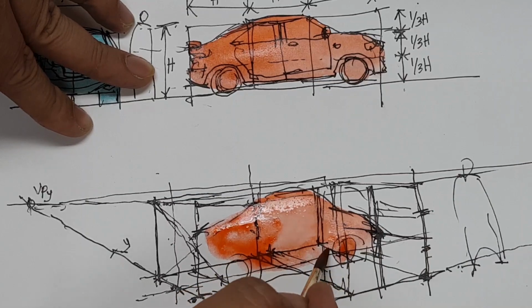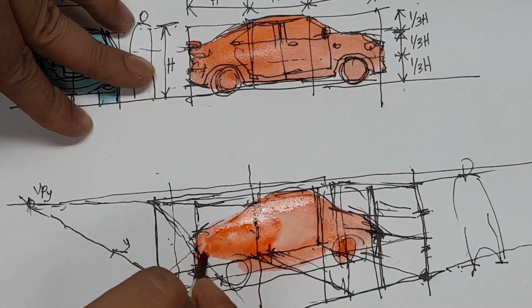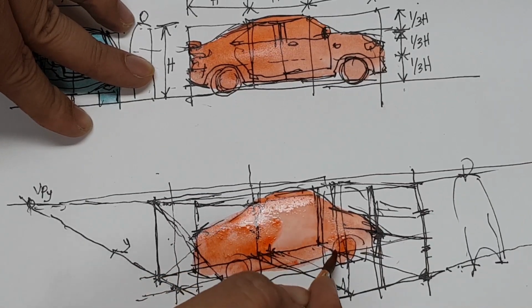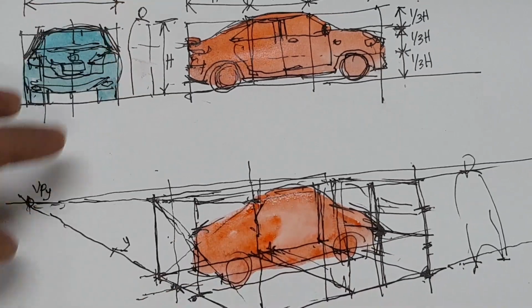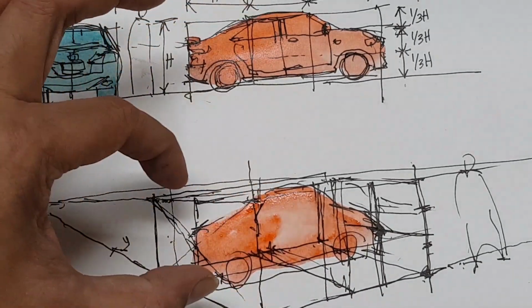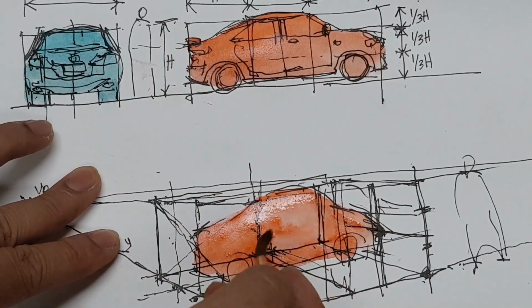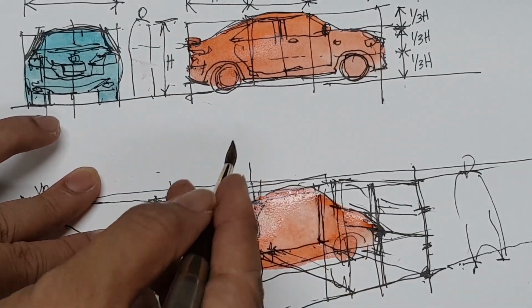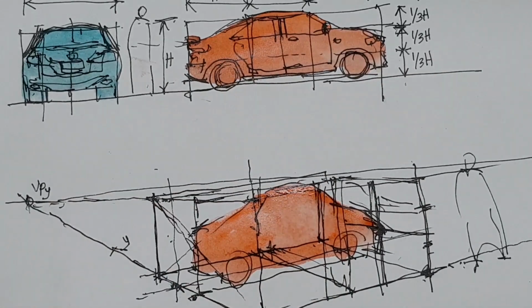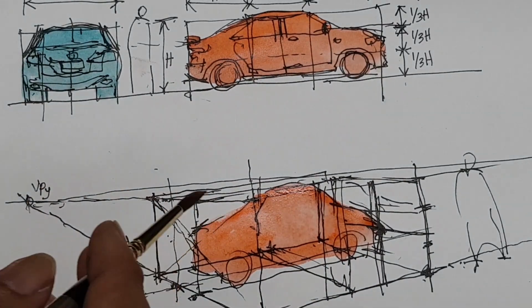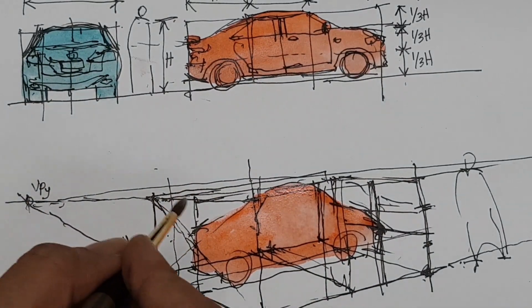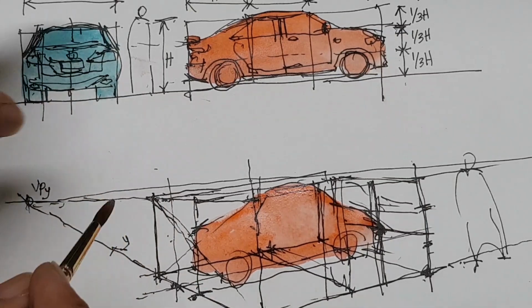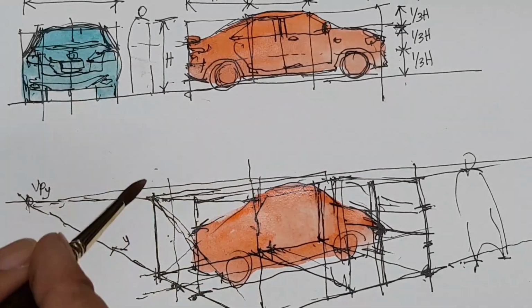That's the wheel, and there you go. So that's in perspective. This is on the center plane. So it's a cross section of the car, right? I'm just gonna wait for it to dry a bit, and then I'll color in where this elevation is.